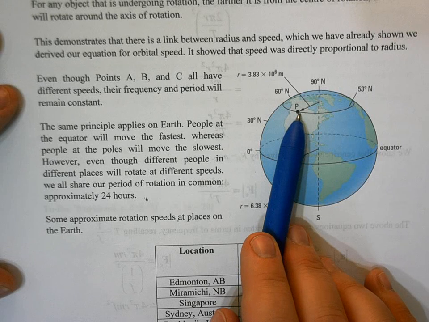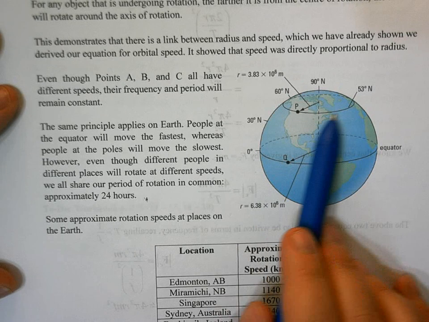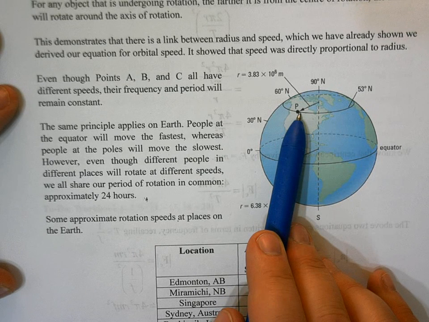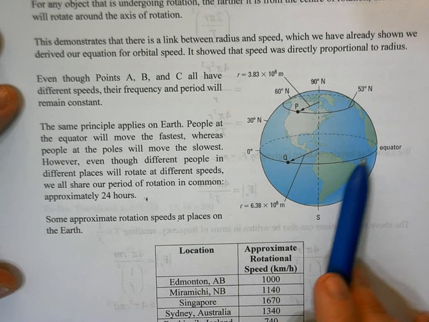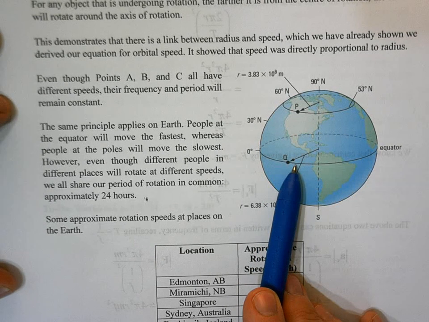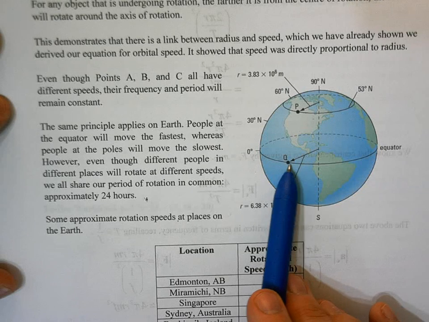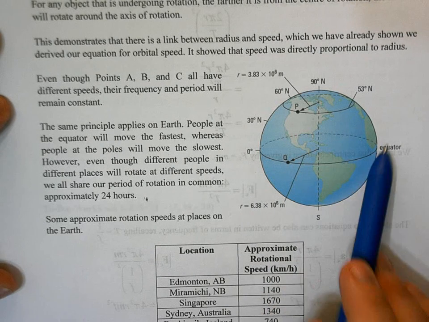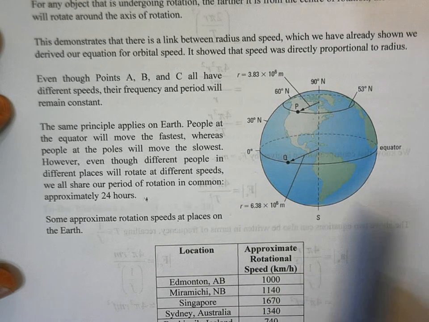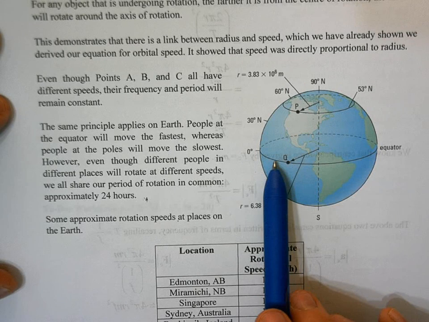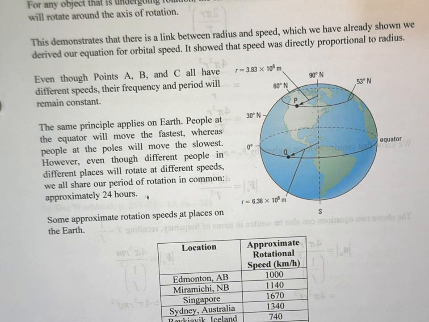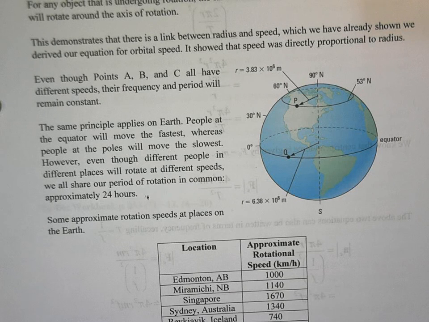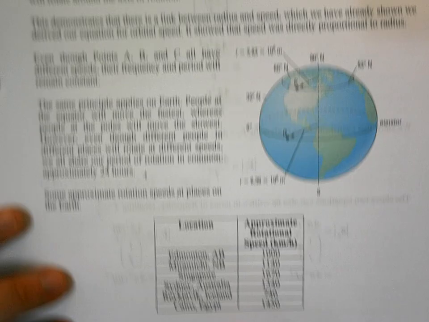But in the time that it takes for Edmonton to make a complete loop around, this point here on the equator has to travel a much greater distance in the same amount of time. So what that tells us is that when we're at the equator, we're rotating as fast as we can, the fastest possible rotation. As we move towards the poles, we're going to start to rotate slower and slower. Again, because we have less of a circumference that we have to travel.